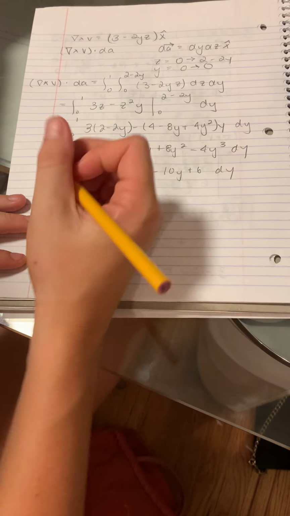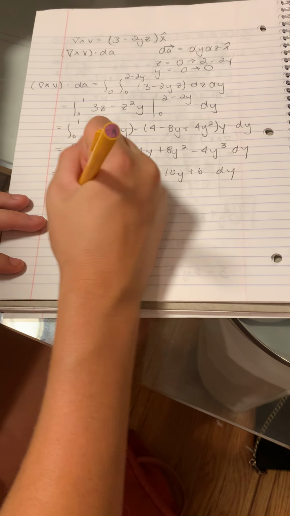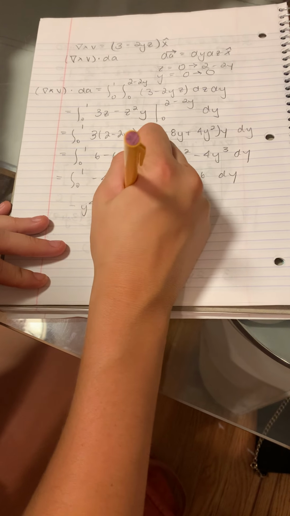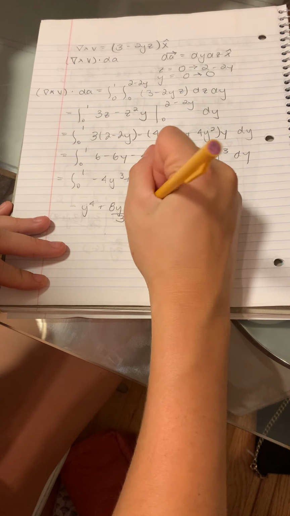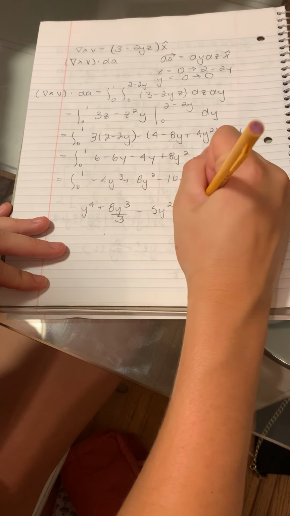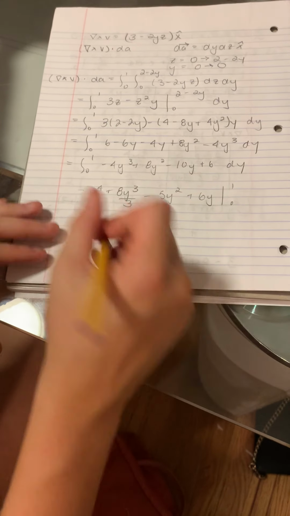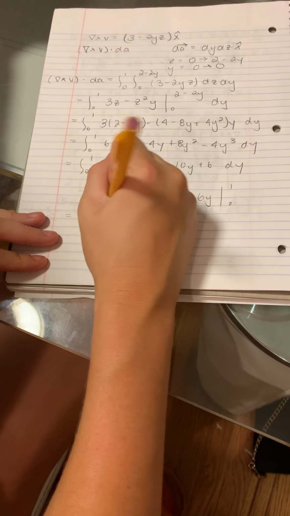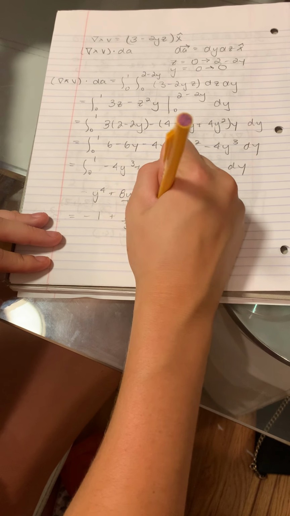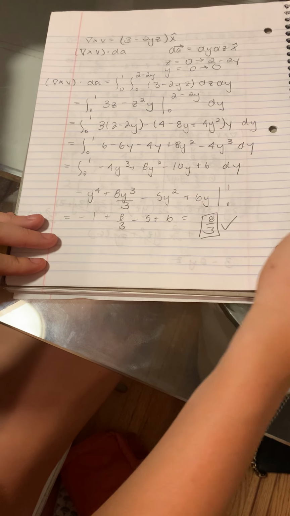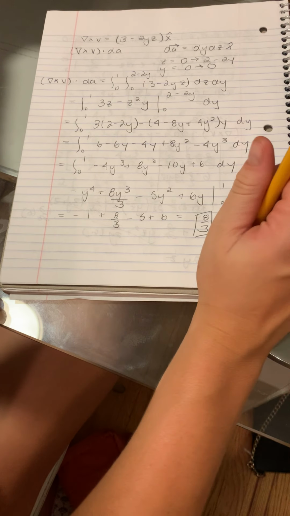And then we can take the integral with respect to y. So we're going to get negative y to the fourth plus 8y to the third over 3 minus 5y squared plus 6y from 0 to 1. Plugging the 1 in, we're going to get negative 1 plus 8 thirds minus 5 plus 6, which equals 8 thirds, which is what we got when we solved the line integral. So we checked it with Stokes' theorem and it works.